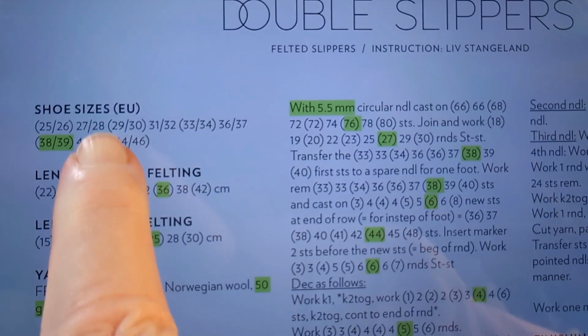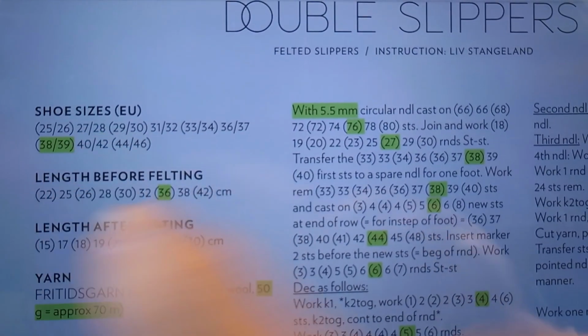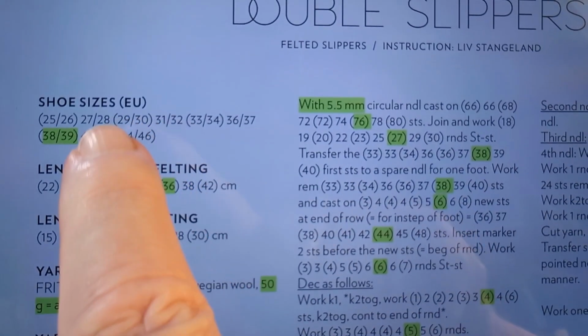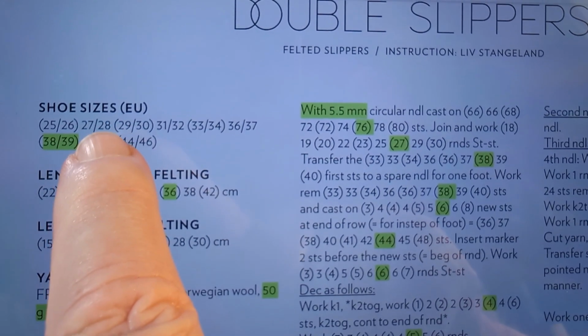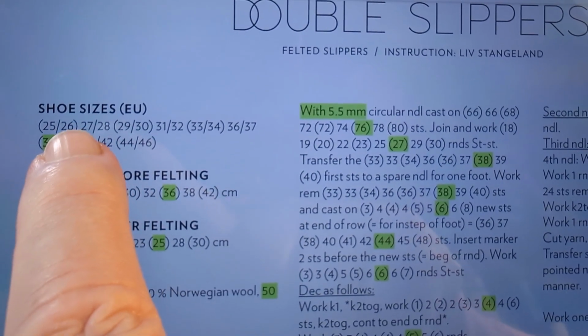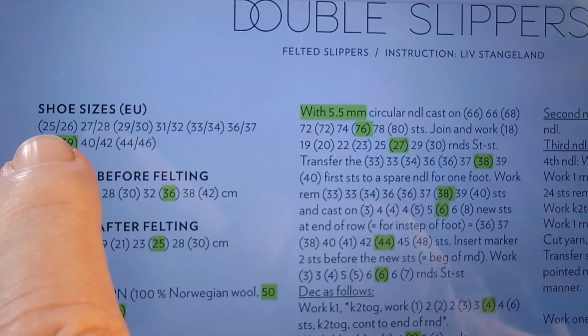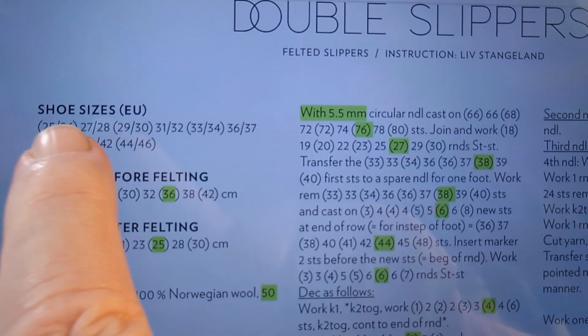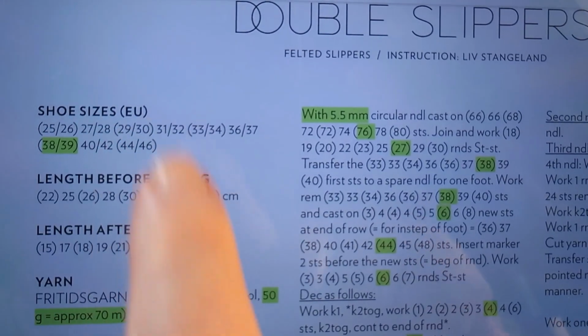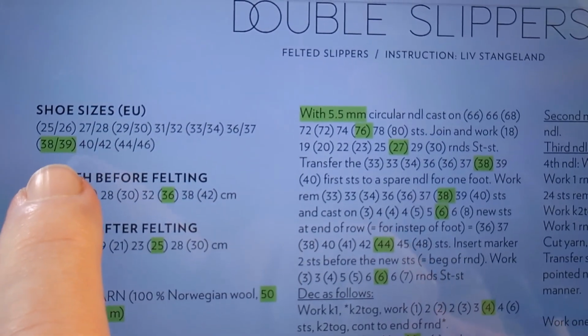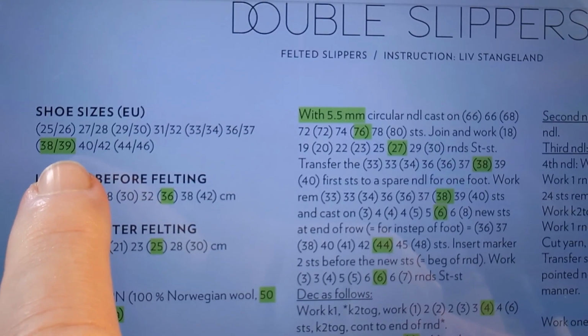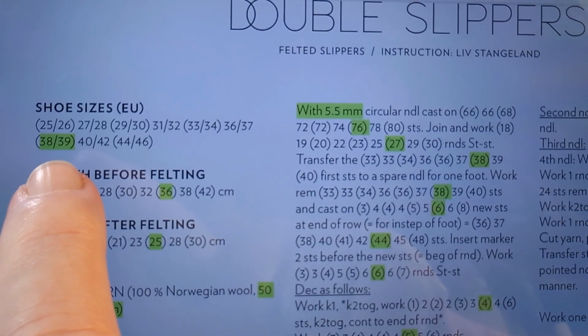So I went to a shoe size converter on Google, and it told me that size 27-28 is for a 4 to 4.5-year-old child. I highlighted all of these previously. I highlighted size 38 and 39, which is a very common size for women.